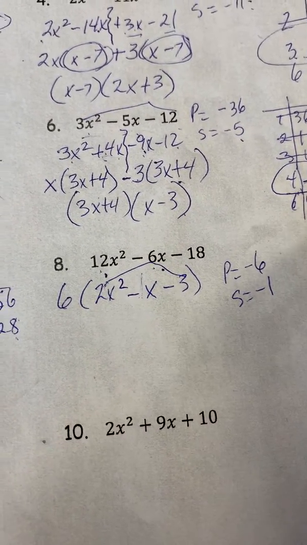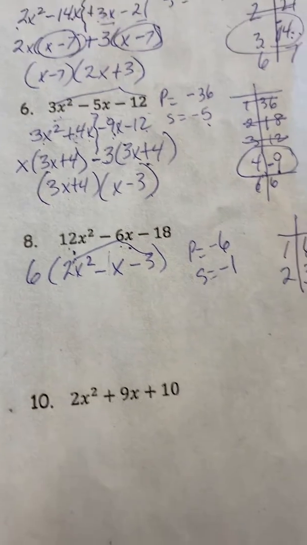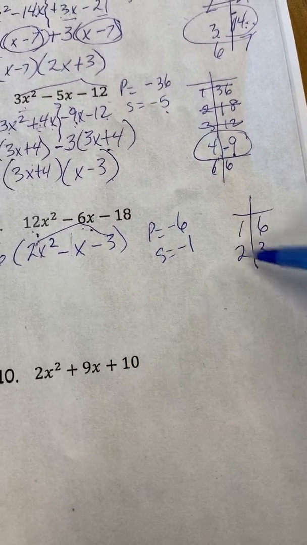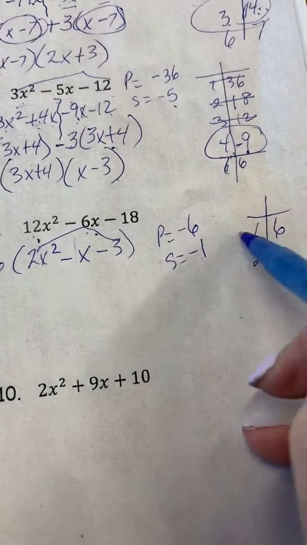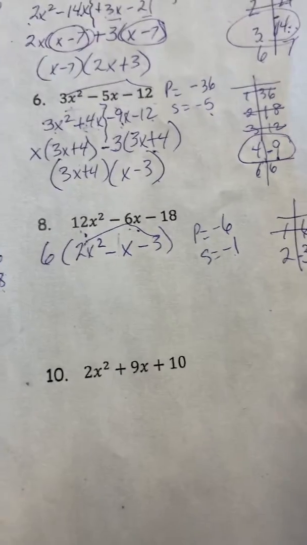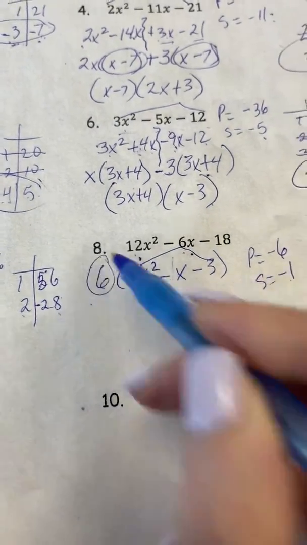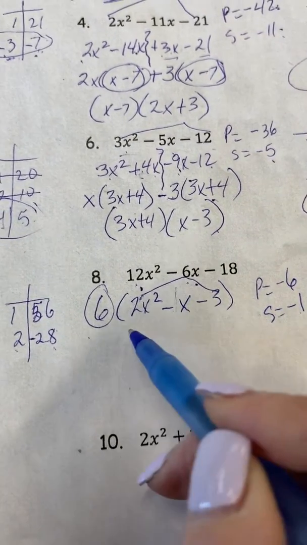Factors of 6, 1 and 6, 2 and 3. How are we going to make these factors somehow add up to -1? 1 and 6 will not do it. 2 and 3, though, I can make a negative. Okay, so I'm going to circle this. Remember that I'm going to put it back in my final answer.